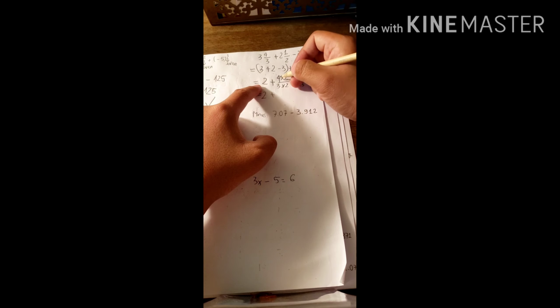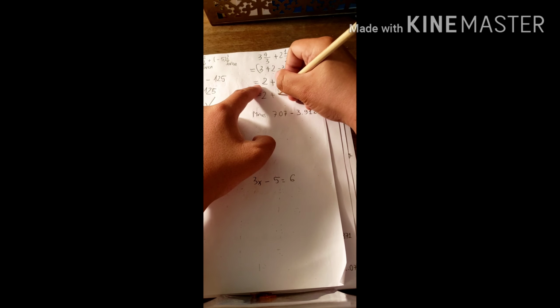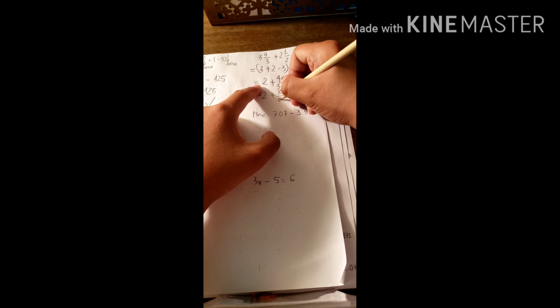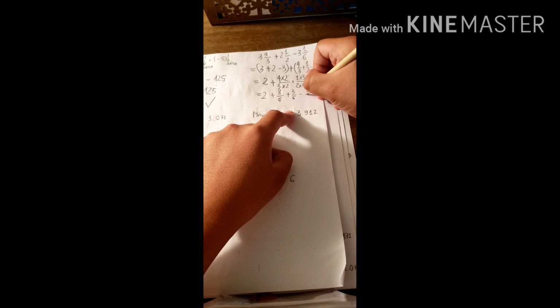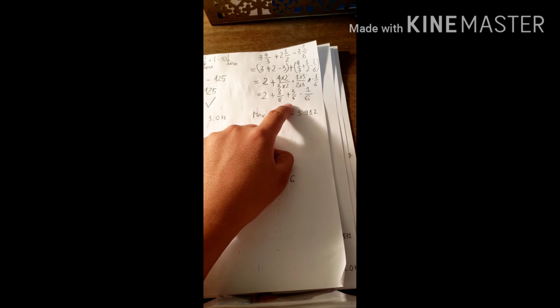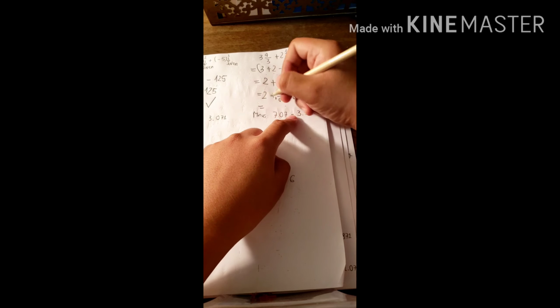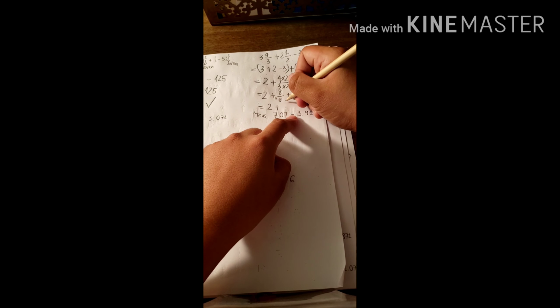In here we have 4 multiplied with 2 is 8 over 6. And the next one is 3 over 6. And minus 1 over 6. So that we have 8 plus 3 minus 1 over 6.